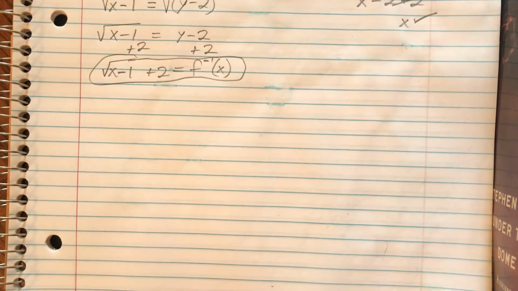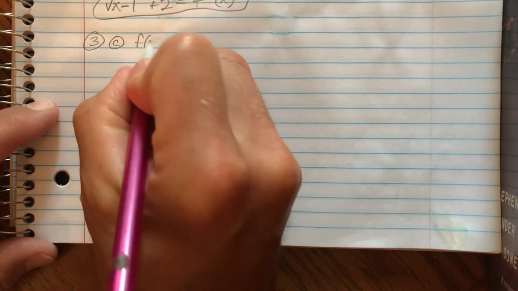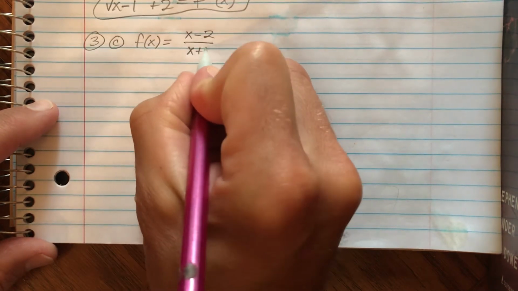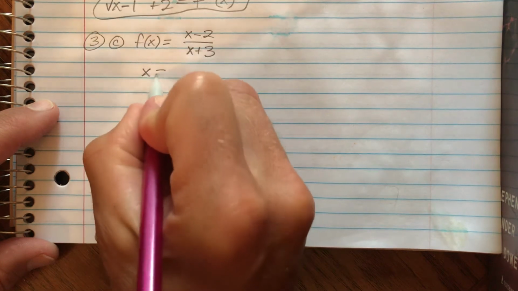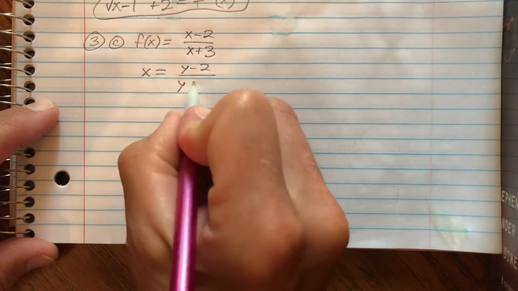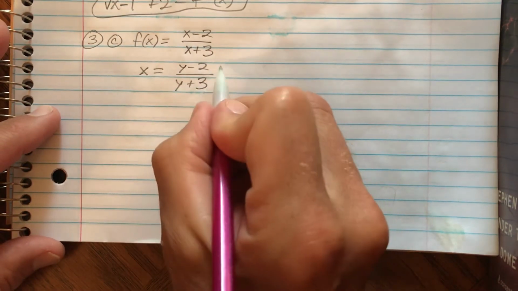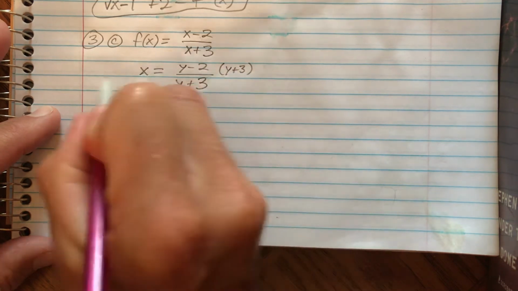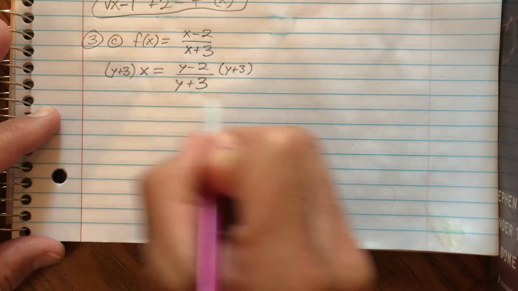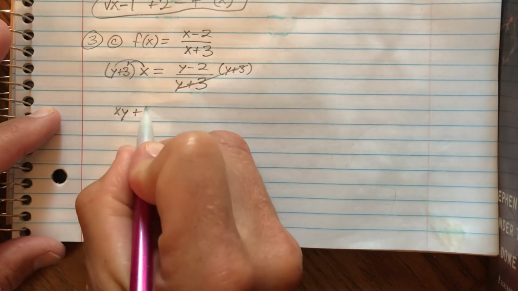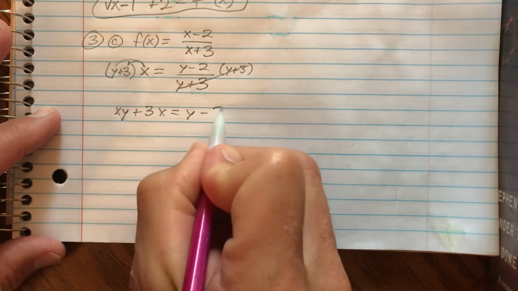This is going to be number 3C, and this is a fraction. So f of x is x minus 2 over x plus 3. We're going to start by switching x and y. Then we're going to try to solve for y. Now I want to get rid of this fraction first. I'm going to multiply both sides by y plus 3. And of course I could distribute this x here. xy plus 3x equals y minus 2.